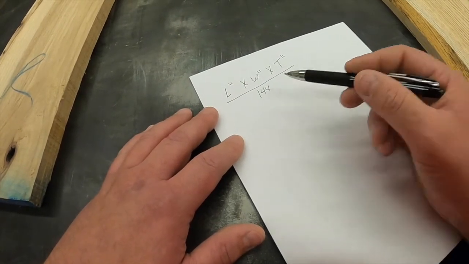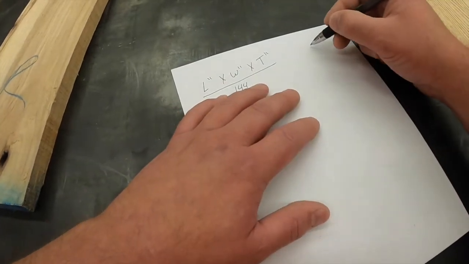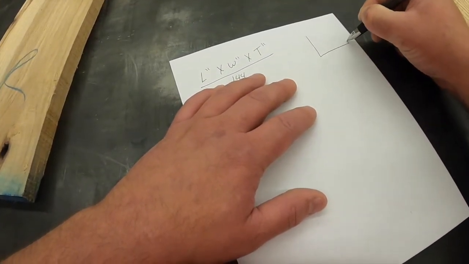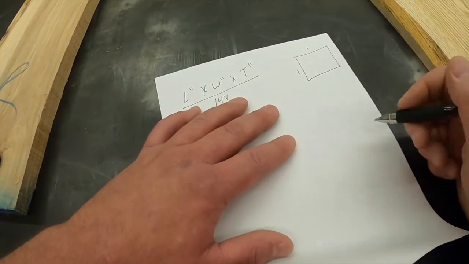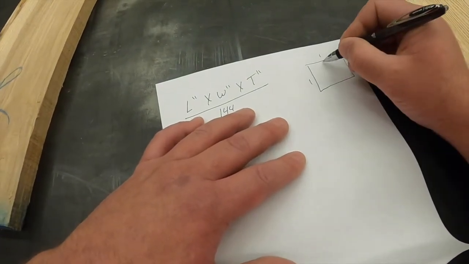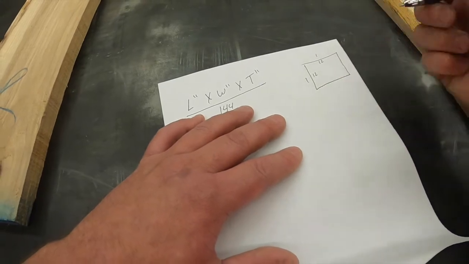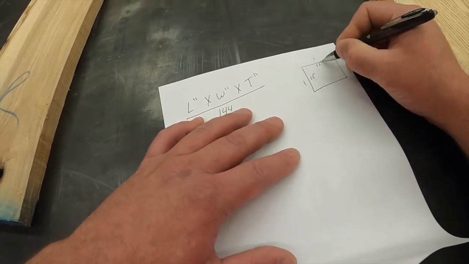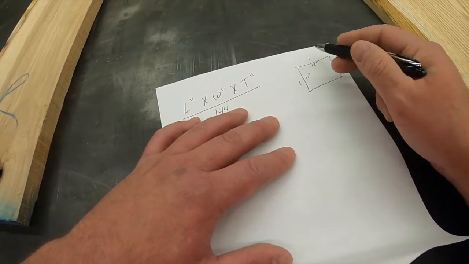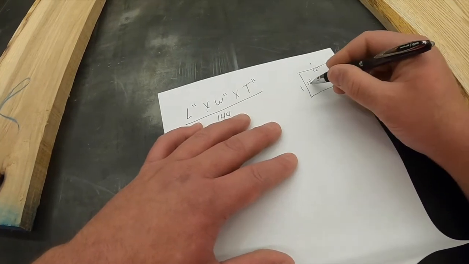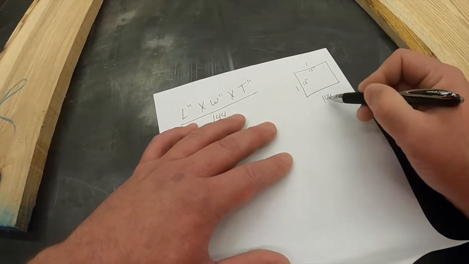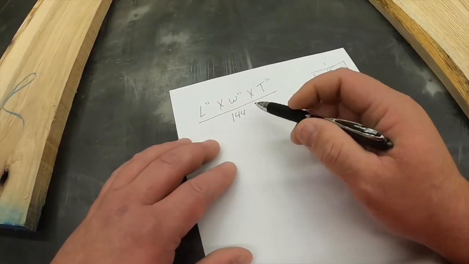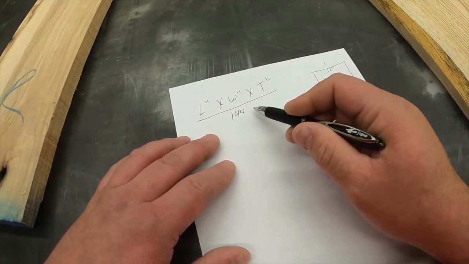Now where we get 144 from is if we take 1 square foot, we have a square piece that's 1 foot by 1 foot. That 1 foot by 1 foot is also 12 inches by 12 inches. So we're finding what the square inches are in 1 square foot. So 12 times 12 is 144. That's where we're getting the 144 for the bottom of our formula.